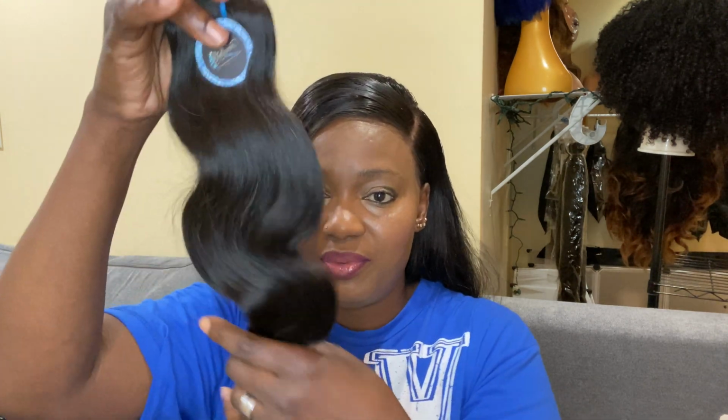Because this is a steam wave. So that is why most people try to roll it out with a wand, a curling iron, or rollers, to bring back the steam shape, which is always very beautiful. So this is your body wave, baby.